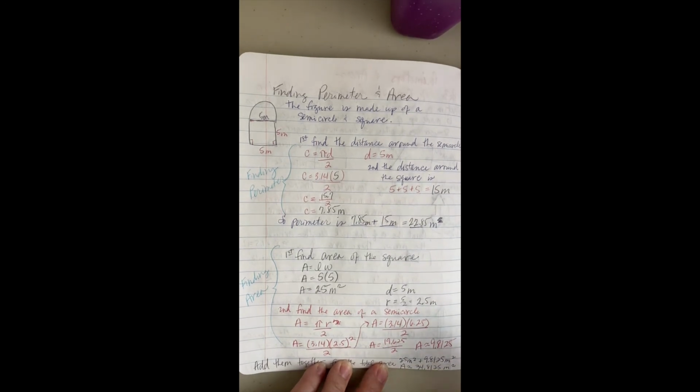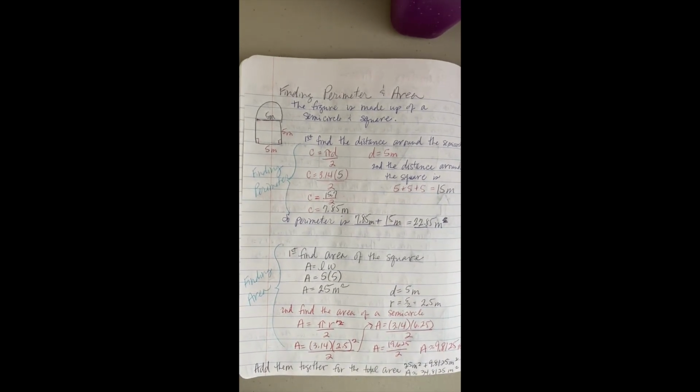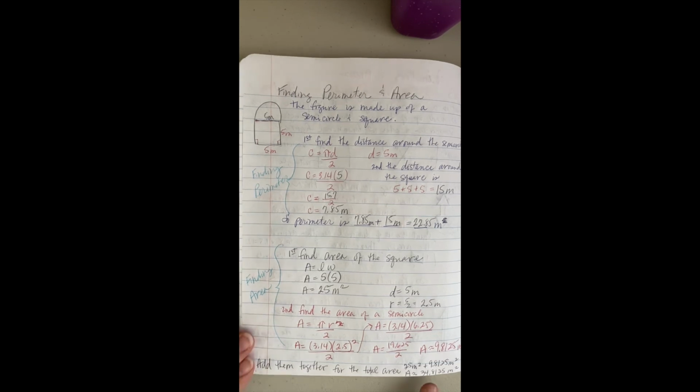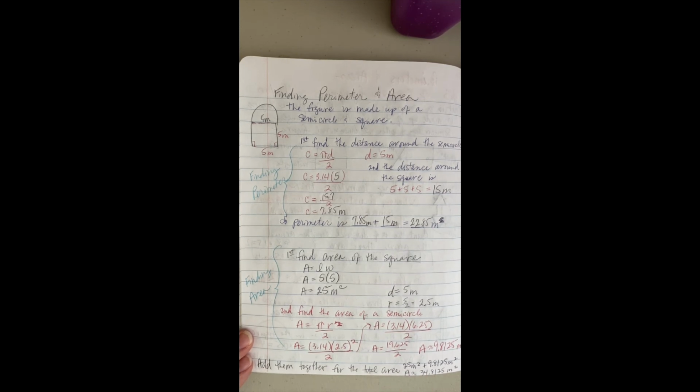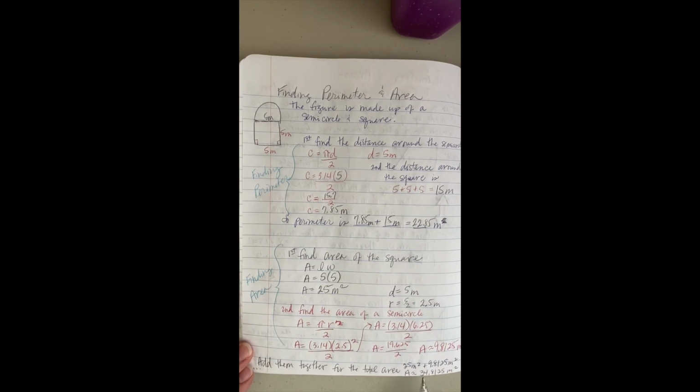Okay, now before you put your answers in your computer, please make sure that if it asks you to round, that you round to the proper number. For this one here, no need to round, but if we needed to, and I said round to the nearest whole, we would look at the 8, and that would round to 35 meters squared.